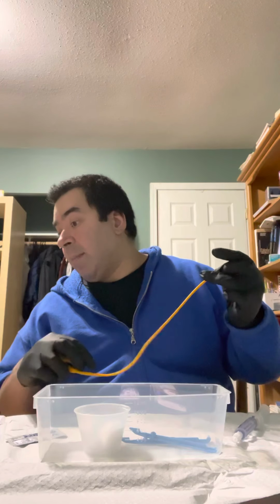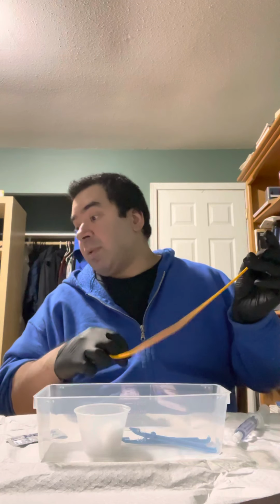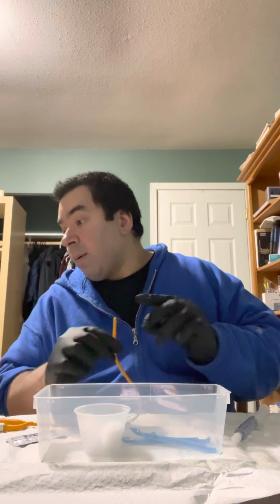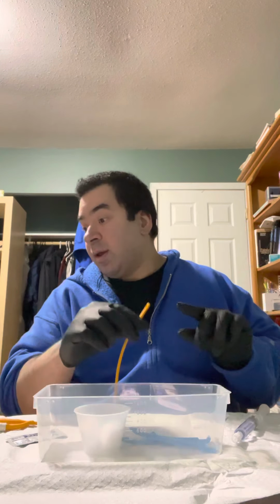I will pick up the catheter 3 to 4 inches from the tip. I will then gently apply upward traction to the penis to straighten the urethra with my non-dominant hand. I will then slowly insert the catheter through the urinary meatus.